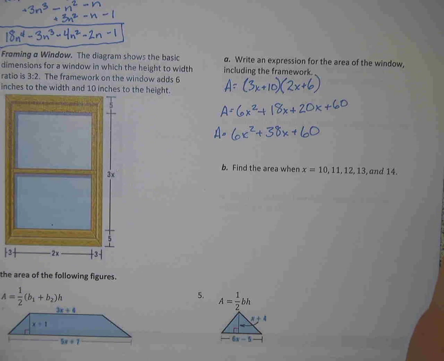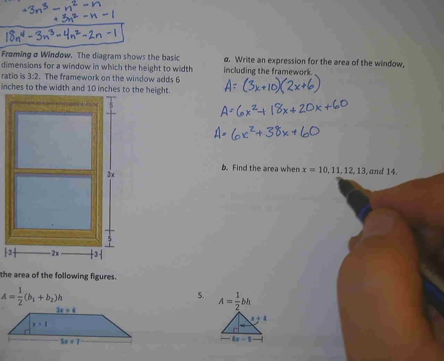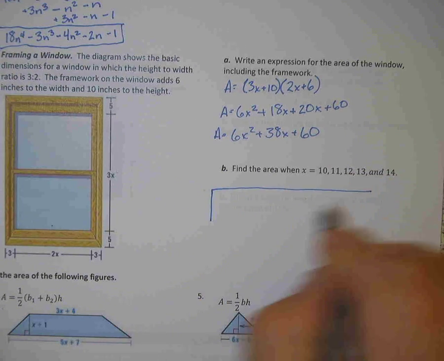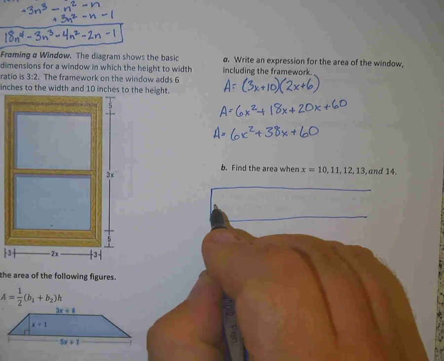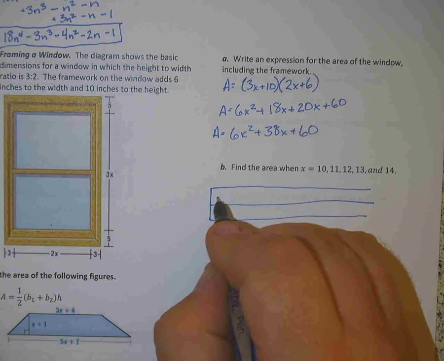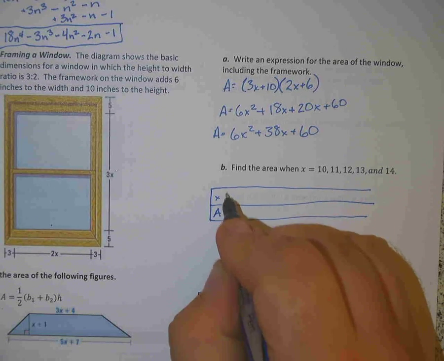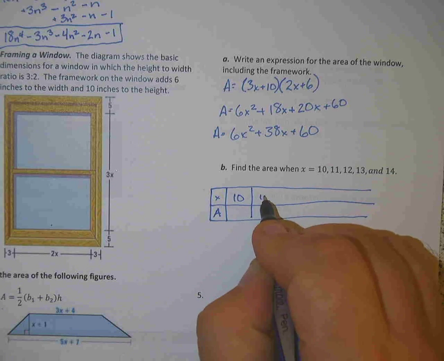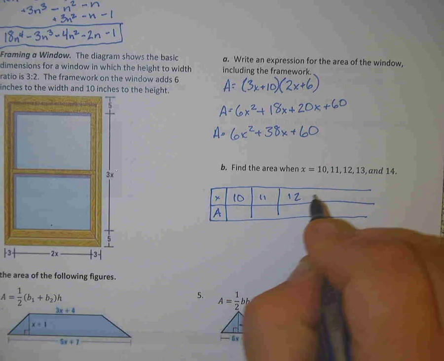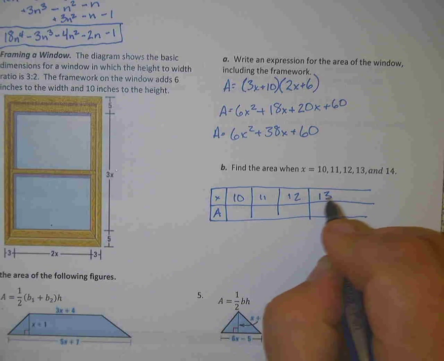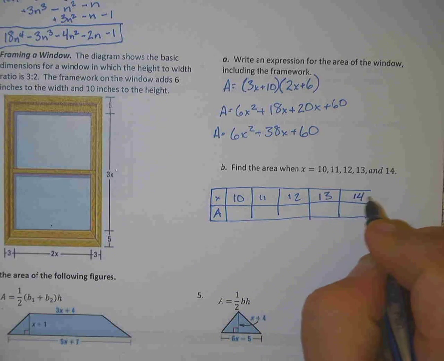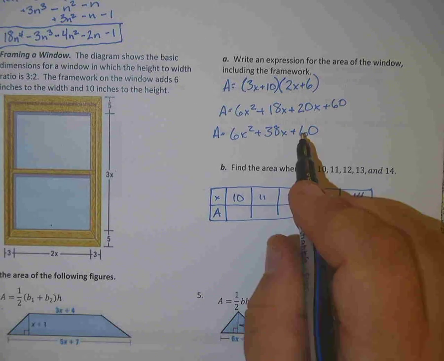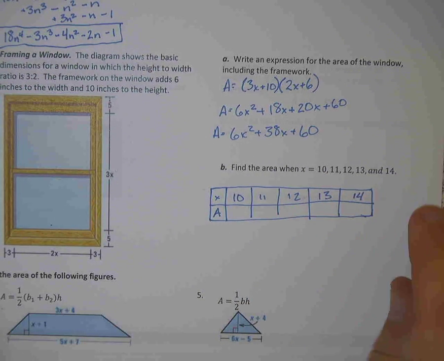So now what I want you to do is find the area when x is 10, 11, 12, 13, and 14. I would build myself a little table and say that this is x, this is the area. What is the area when x is 10, 11, 12, 13, and 14? And all you're going to be doing is plugging x into this equation and seeing what you get.